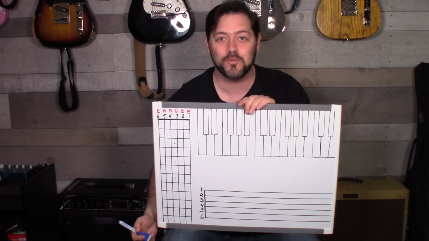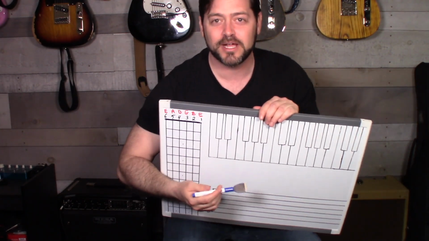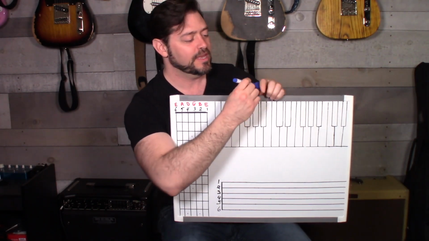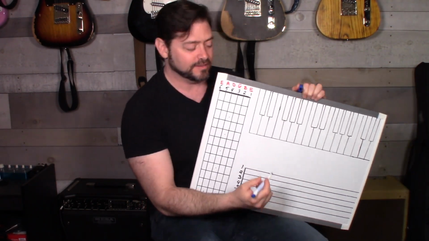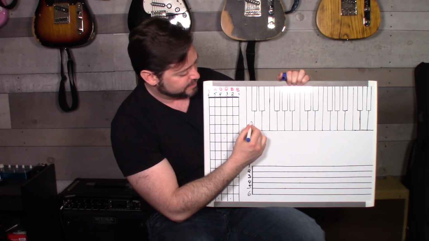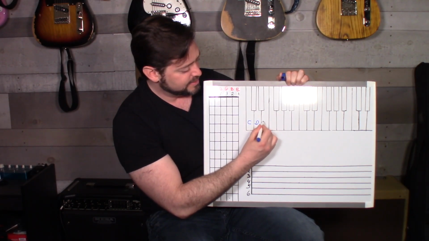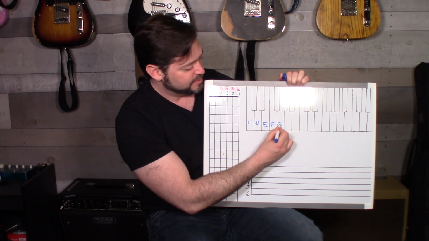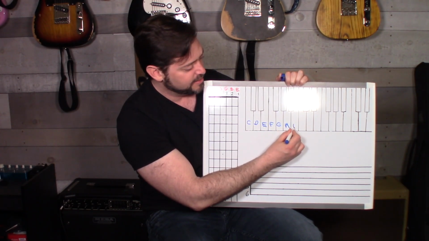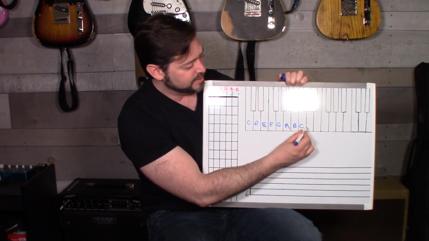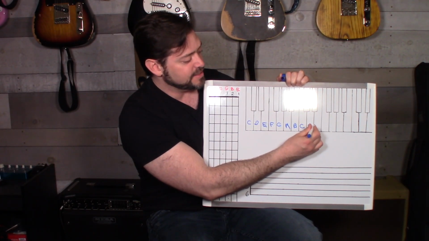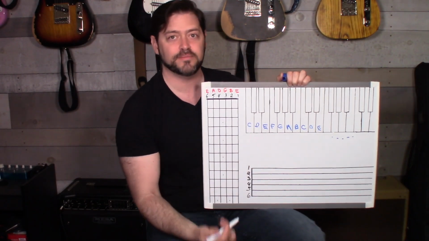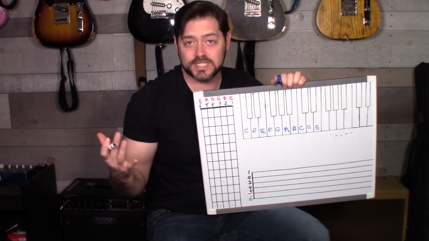All right, we're back with the whiteboard now. So you can see my arts and crafts skills. I drew a keyboard. Now, all of these white keys are the natural notes. C, D, E, F, G, A, B, C, and then it starts again, D, E, on and on and on, okay? It repeats over and over and over again because there's only 7 notes.